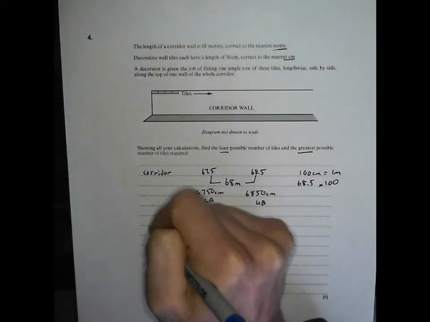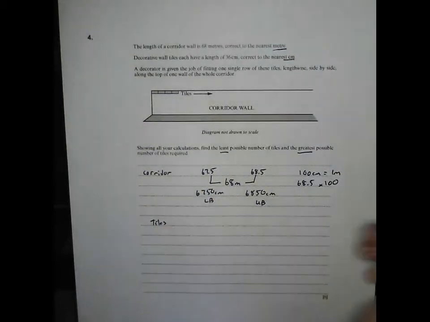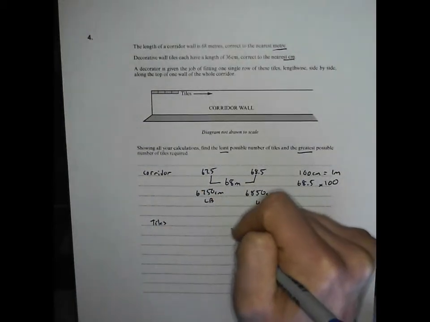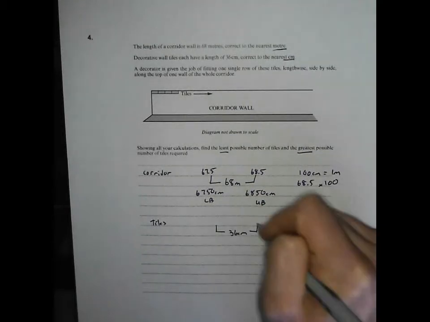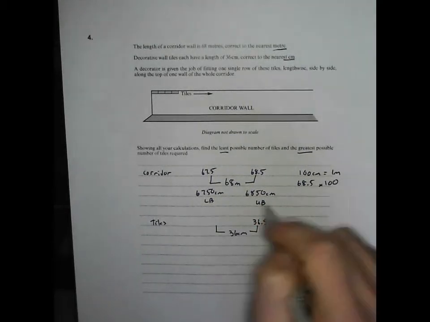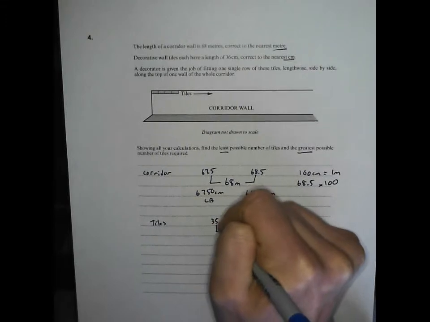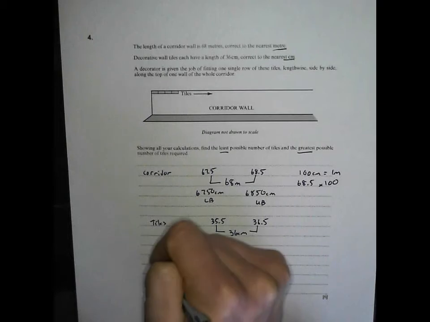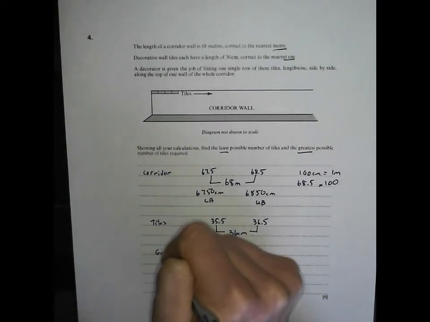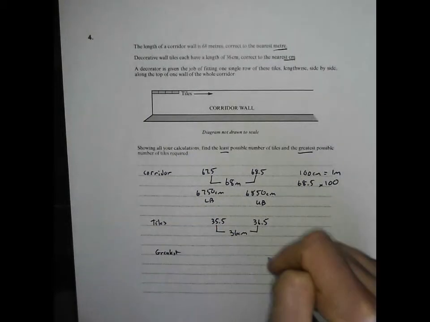What about my tiles? My tiles are a bit easier because they're in centimetres, so that's 36 centimetres to the nearest centimetre. How high can we go? 36.5. How low can we go? 35.5. So now all we've got to do is think how are we going to find the greatest and how are we going to find the least.